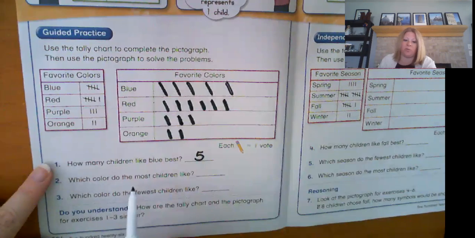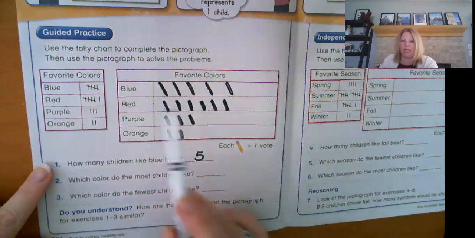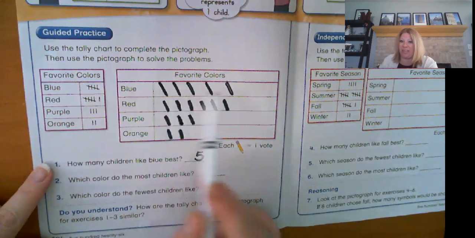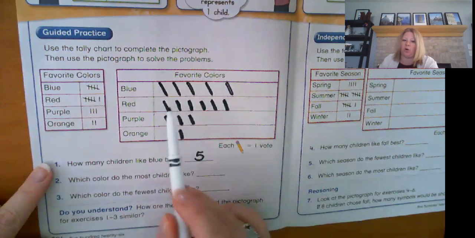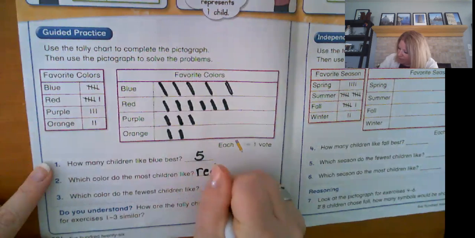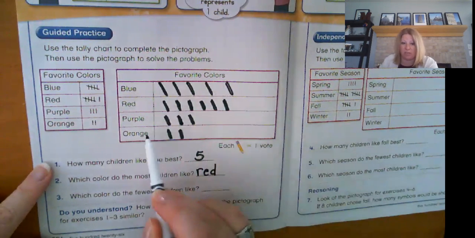Which color do the most children like? On this one, just like a bar graph, you would look at which one is longer. In this case, they didn't draw these out very neatly, and neither did I, but we can see that the most objects are on red. And which color do the fewest children like? So which one has the fewest pencils? Orange.